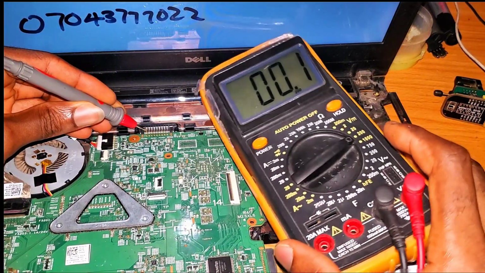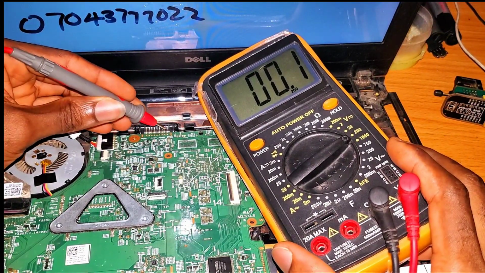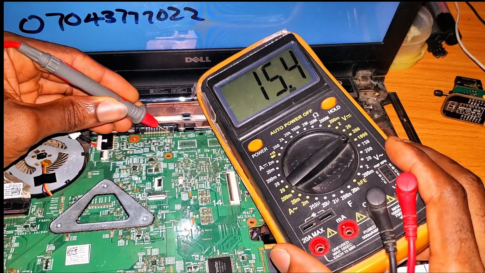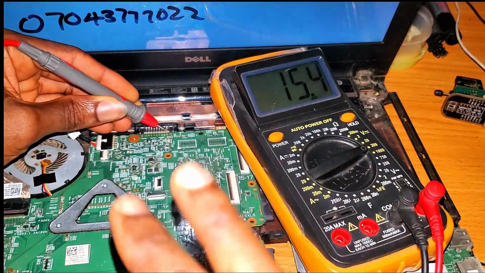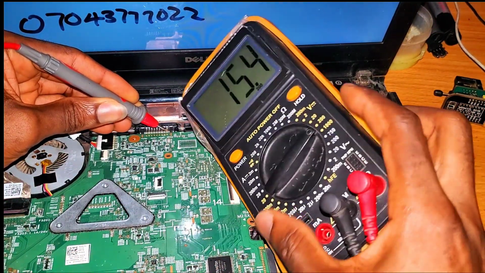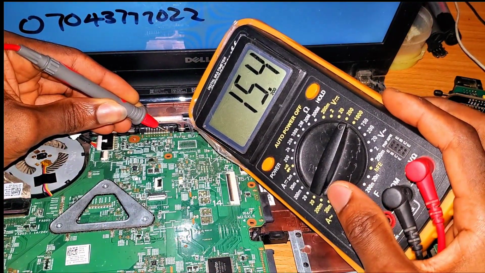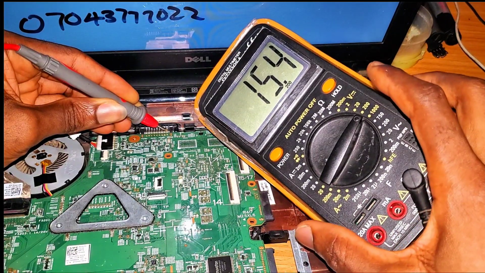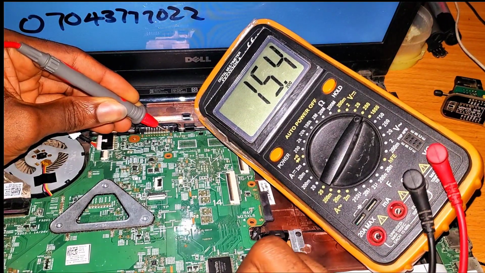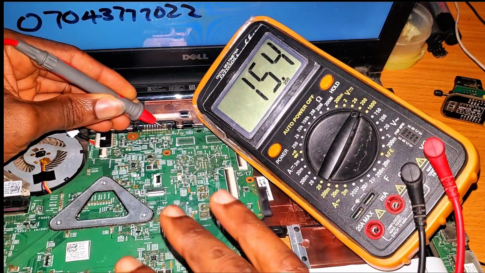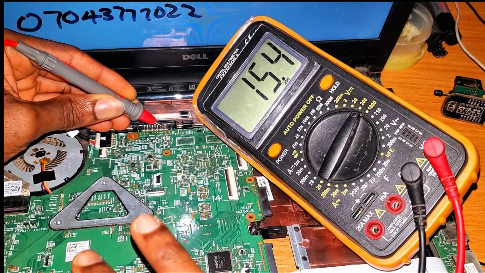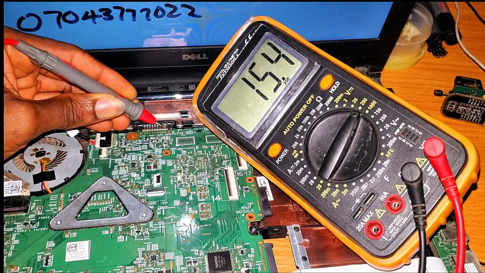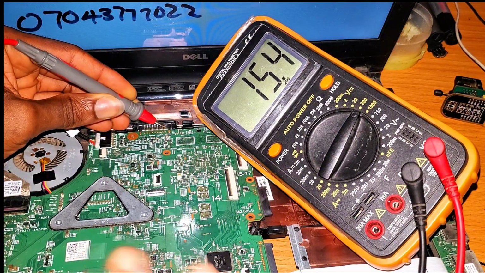We have zero, which is the negative terminal, and on this side we have 15.4. So this battery is completely down. It's completely empty. So according to the customer, he has been using this system for about 1 year plus without the battery charging.